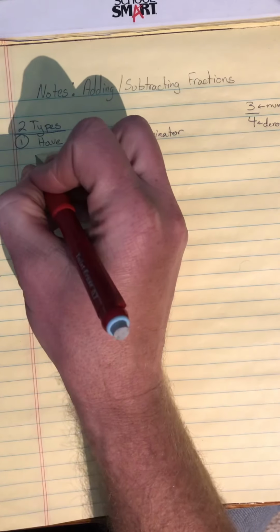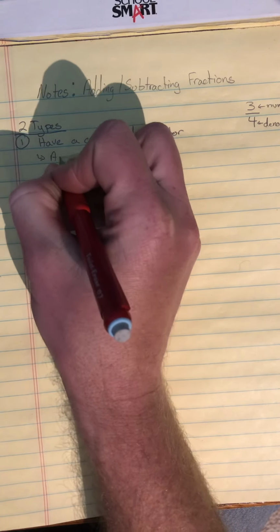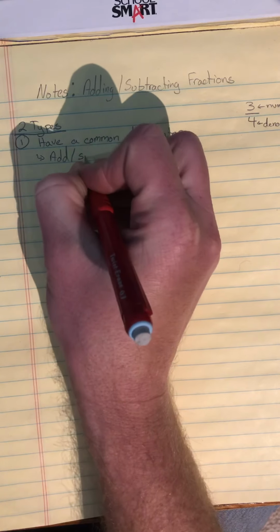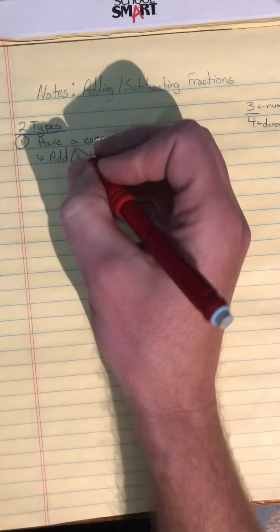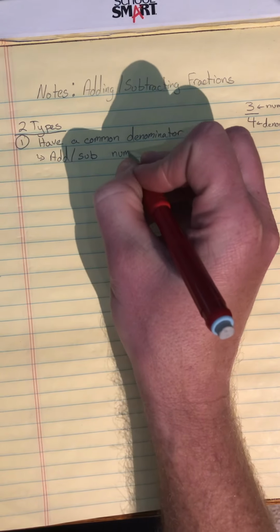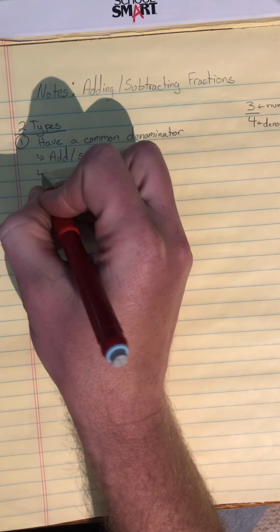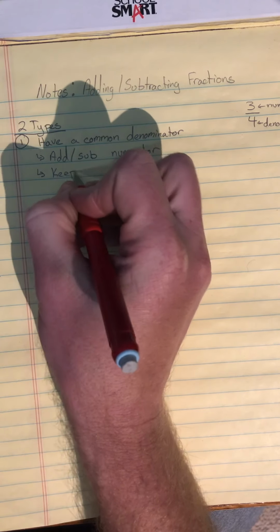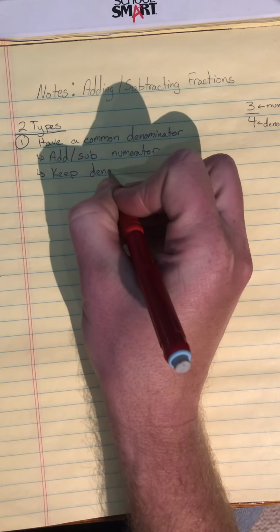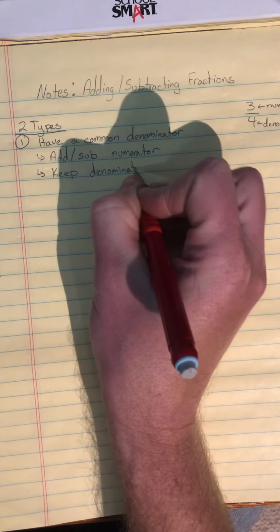So fractions that have a common denominator. The first thing you do is you add or subtract, whatever the operation tells you, the numerator. The second thing you do, you keep the denominator. So your denominator stays the same.